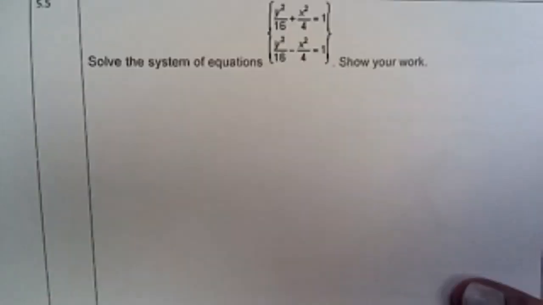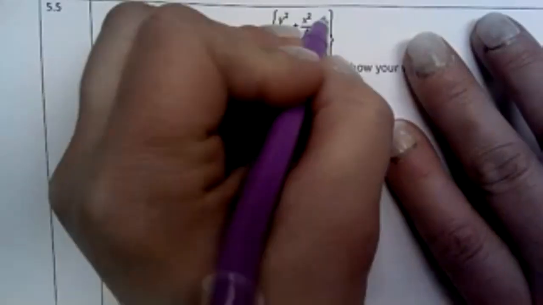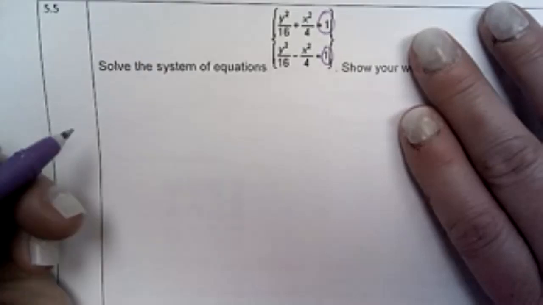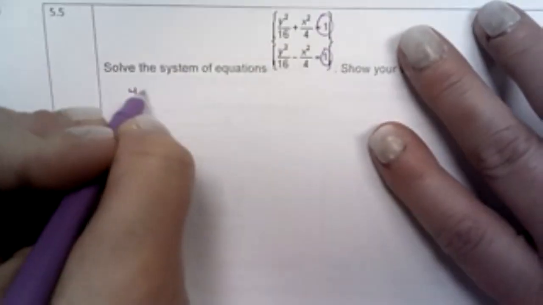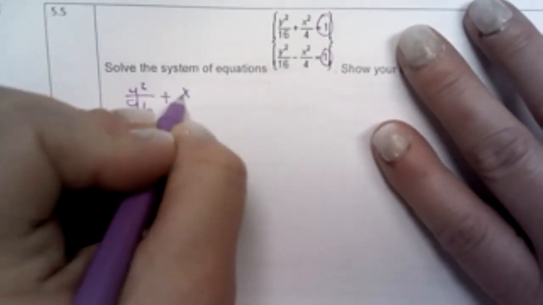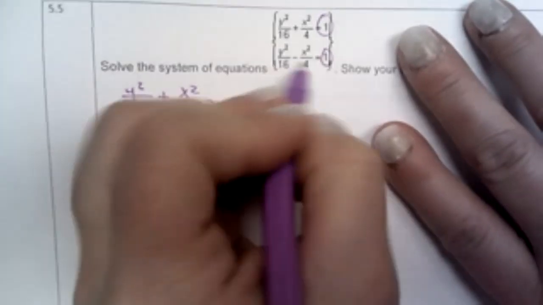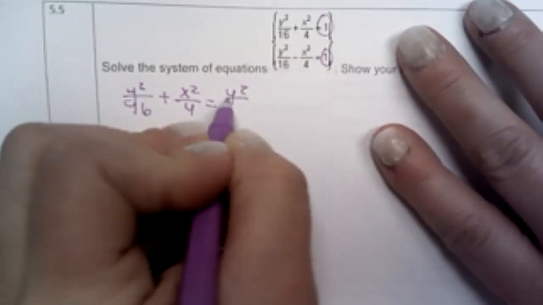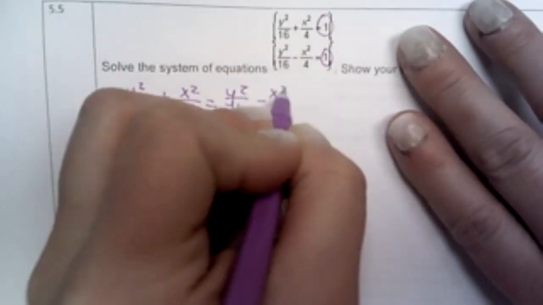So let's take a look at the next one. Here I can see that both of these are equal to 1. So I'm going to set both of these equal. I don't even have to move anything. So I have y squared over 16 plus x squared over 4 equals, and now I'm going to set it equal to this other one, y squared over 16 minus x squared over 4.